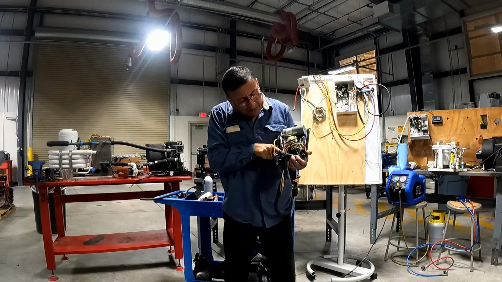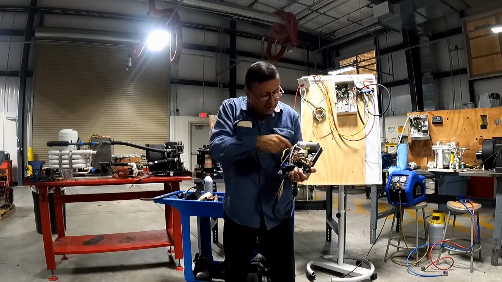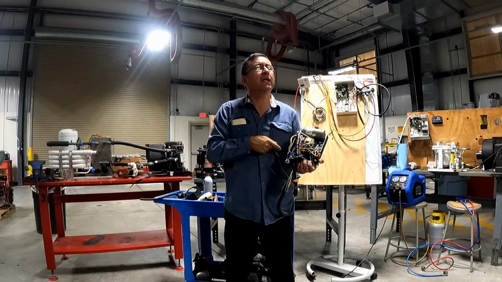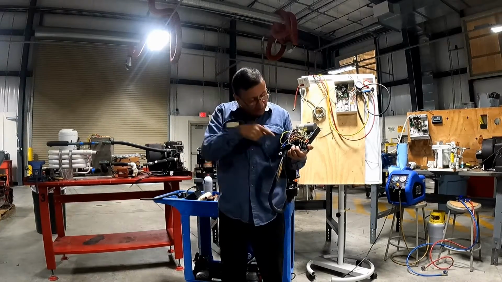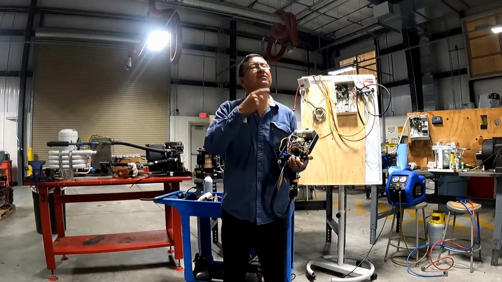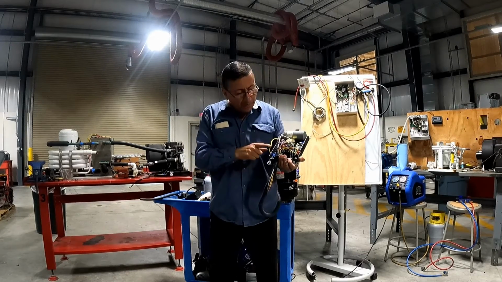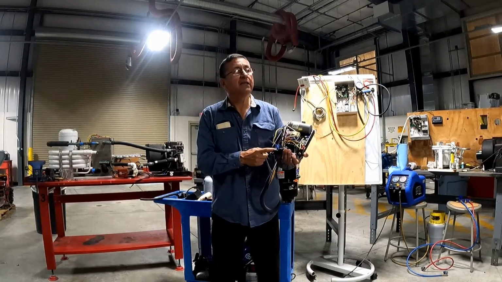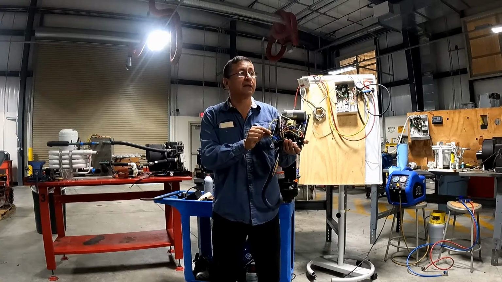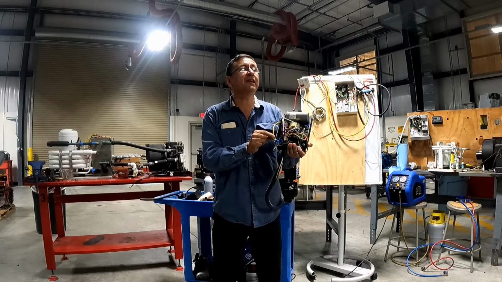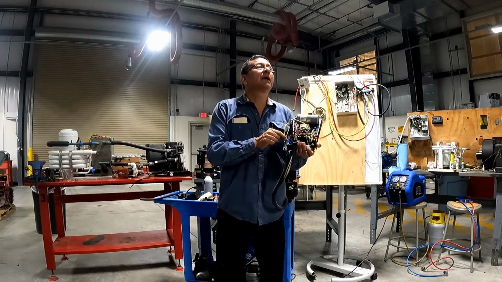Mr. Lopez, I have power here in this black cable. In this black cable, I have 120, but the system is doing nothing. I have power here, but the system is doing nothing. It's because the triac is not receiving the signal. So it's open, because you haven't sent the signal to close it.